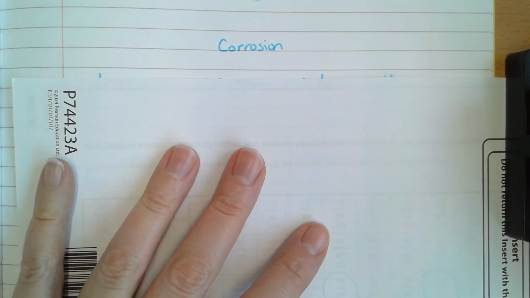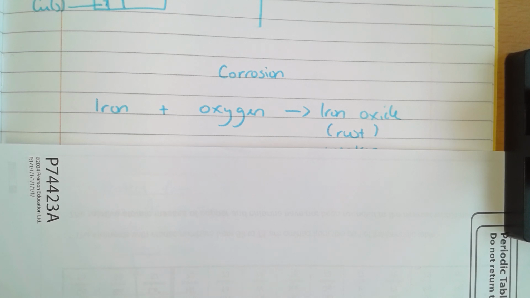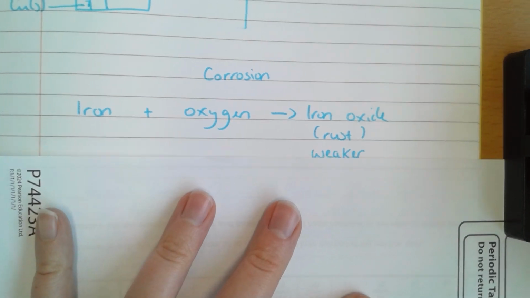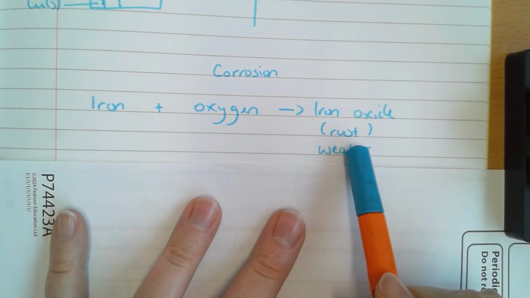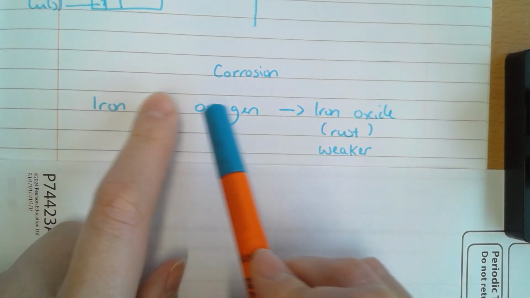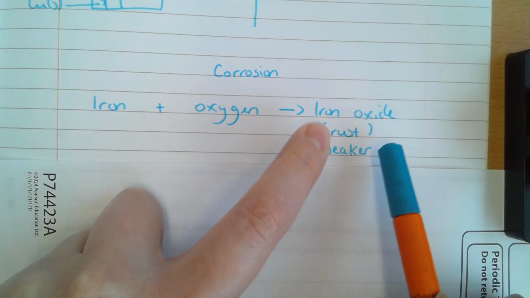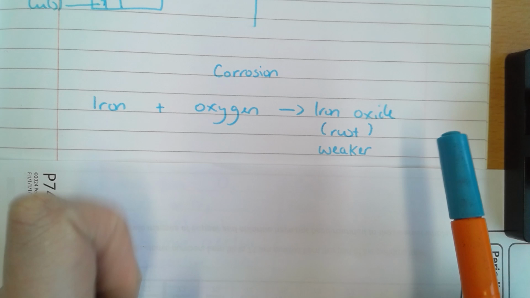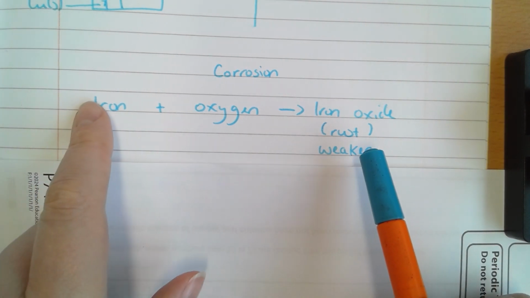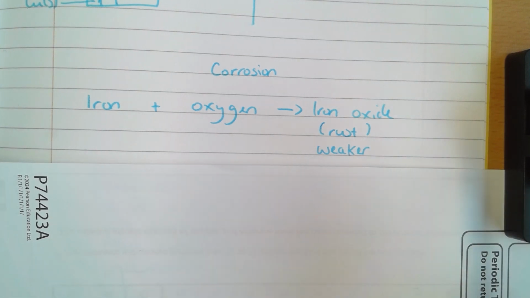Next thing we're going to look at is corrosion. I've got an example of corrosion here. I've got iron reacting with oxygen and forming iron oxide. And the reason this classifies as corrosion is because your product is weaker than the starting metal. And that's what corrosion is. When it reacts with something in the environment, typically oxygen, and forms a product that is weaker than the starting metal. So obviously this isn't a good thing. We don't want our iron to rust, we don't want it to become weaker.